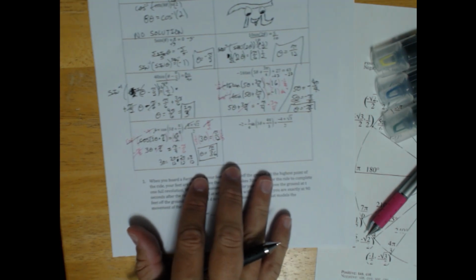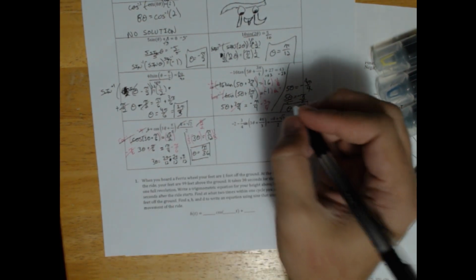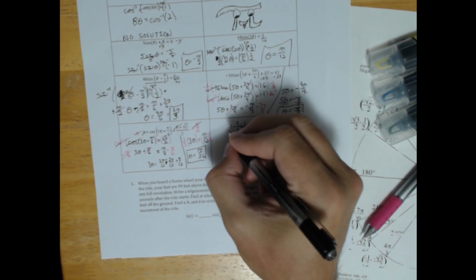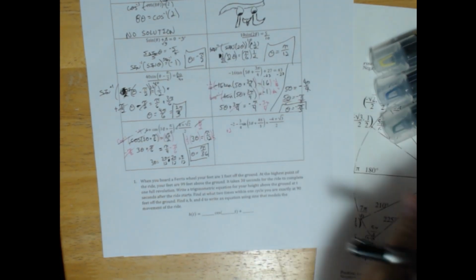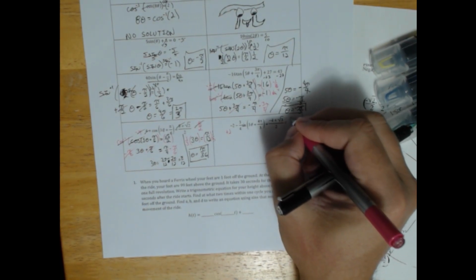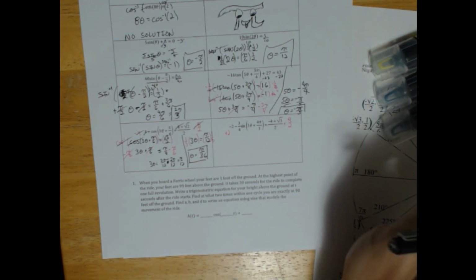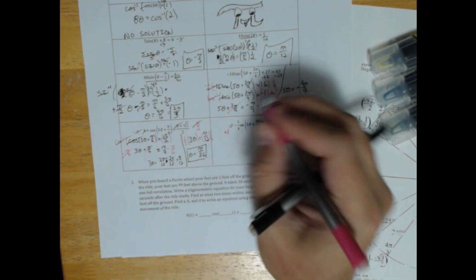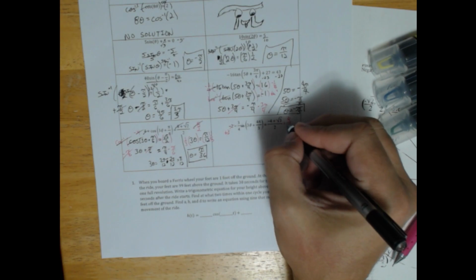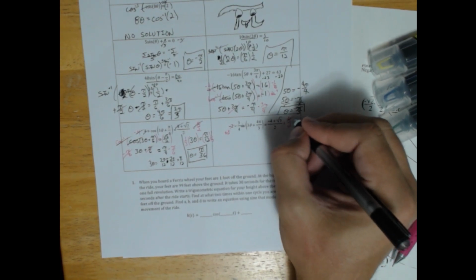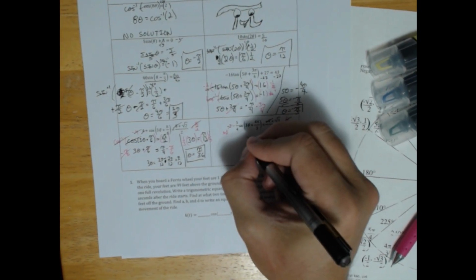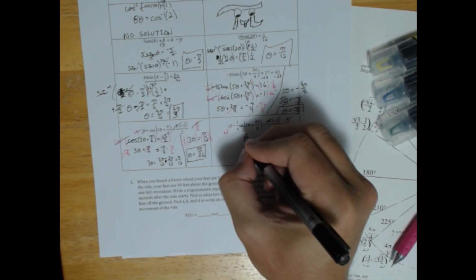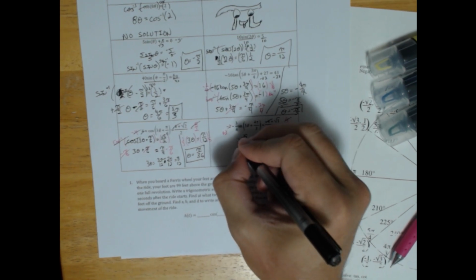One more. So we're going to start this one off by adding 2 to both sides, adding 4 over 2. Because, nice, making common denominators, that 4 cancels out that negative 4, leaving just the square root of 3 over 2.